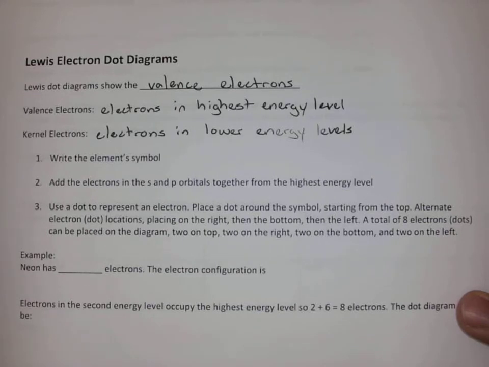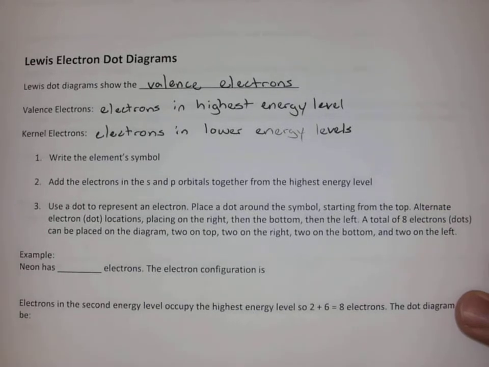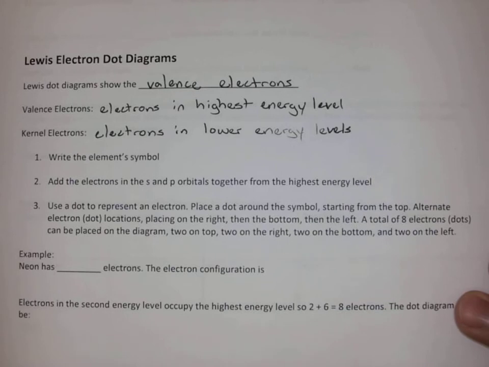If we remember something like iron, you guys should have used our iron example before. Iron, we fill in the 4s electrons, which would be 2 electrons, and then we go and we drop down into the third energy level, d orbitals.